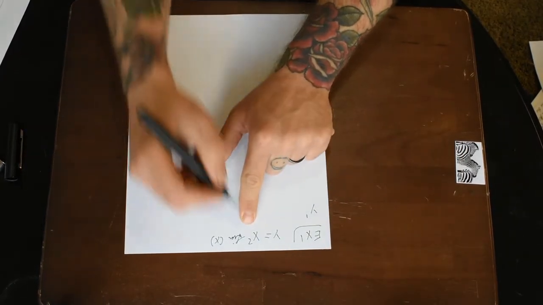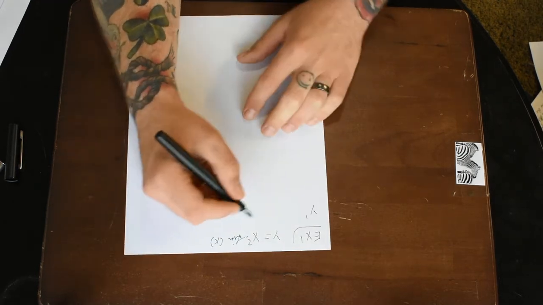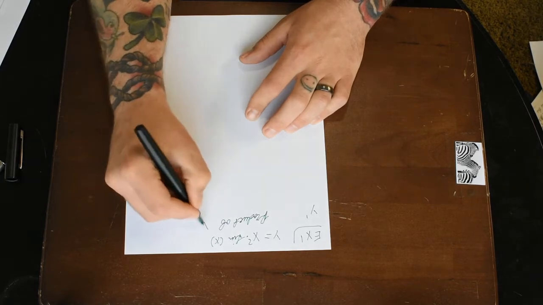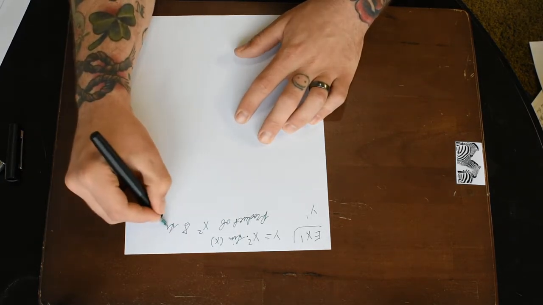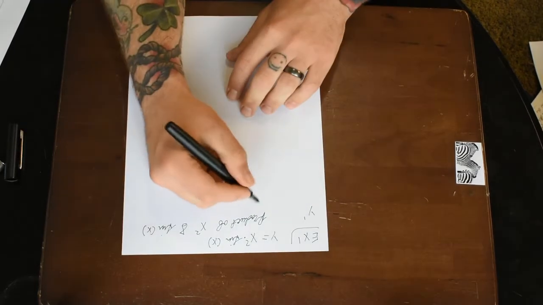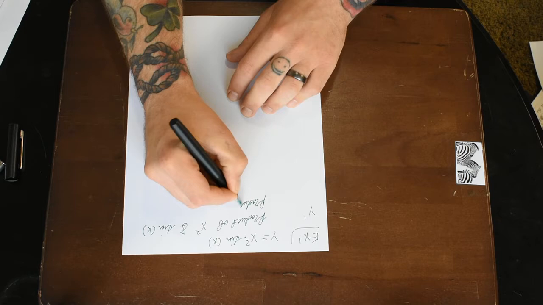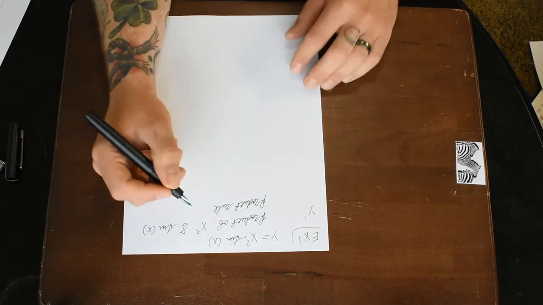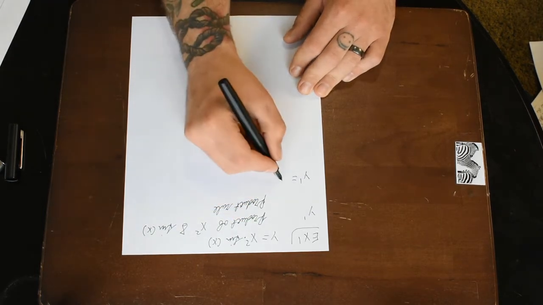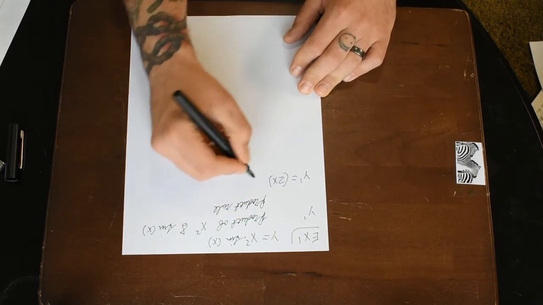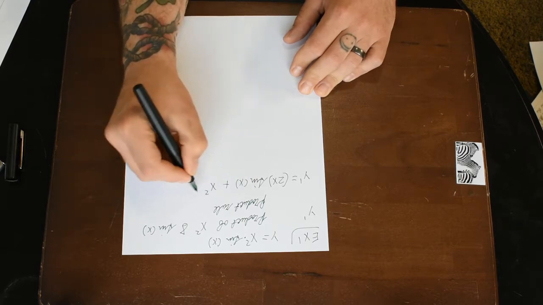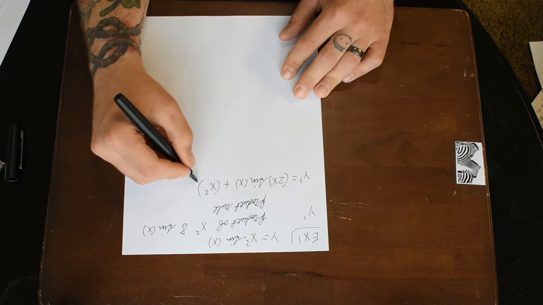Well, the thing to notice is we have the product of x squared and the sine of x. We have to find a derivative, so we should use our product rule. What our product rule says is that y prime is equal to the derivative of our first times our second plus our first times the derivative of our second.